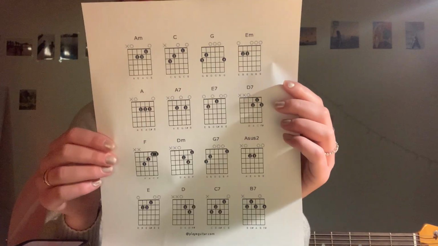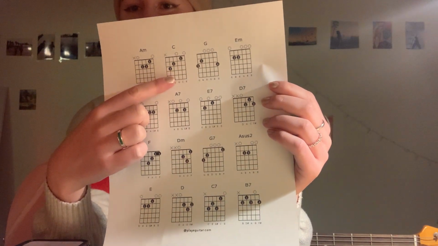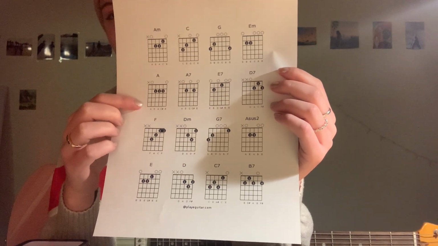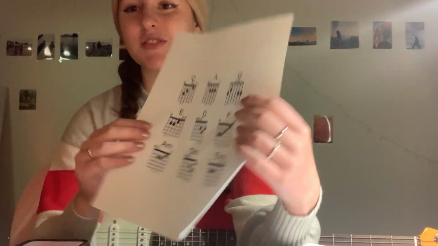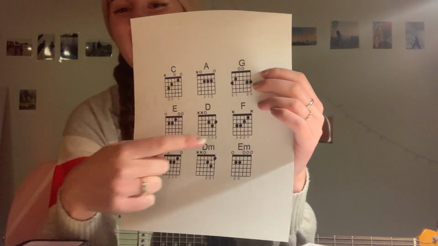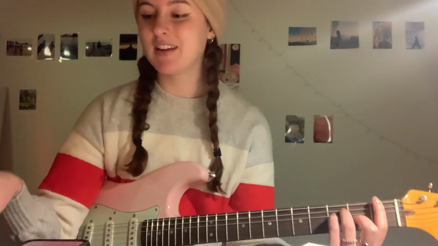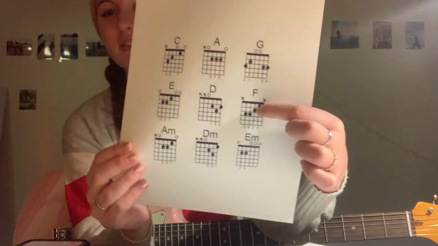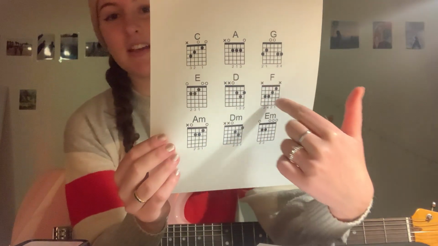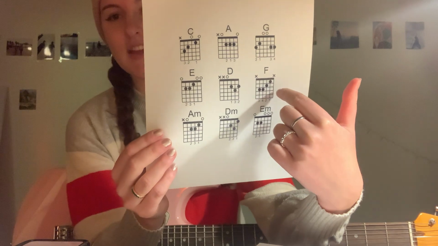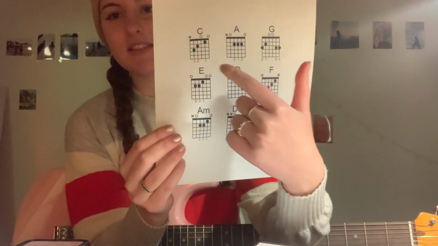As you can see here, for beginners, we have C, and then F, which looks like this, but you can also play it similar to an E minor, but just barre the first fret. But for a beginner, it's probably easier to play an F this way. So it goes C, F, A minor, C. Well, we'll get into it. So let's play along. First we have the intro.